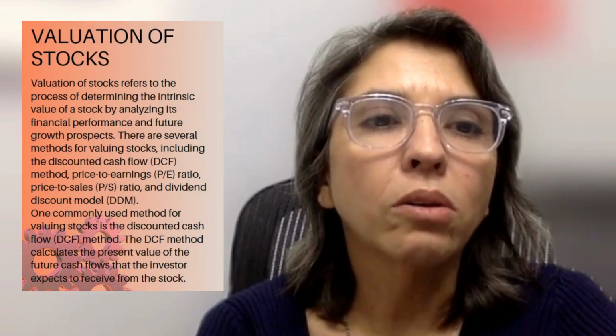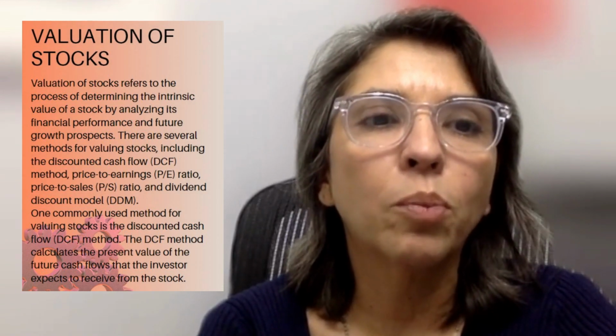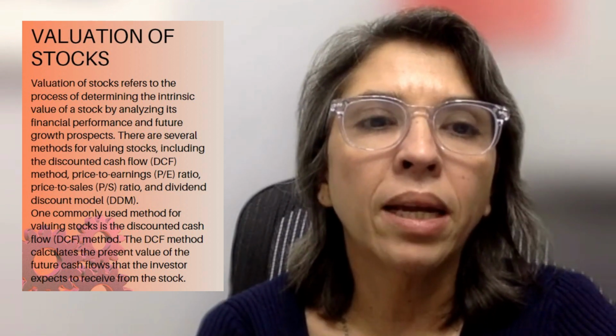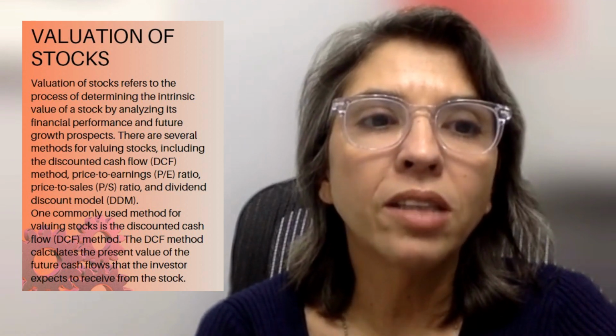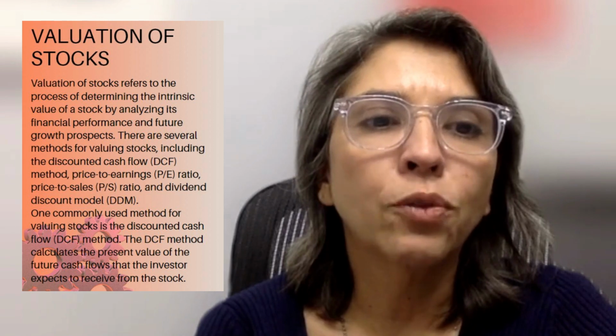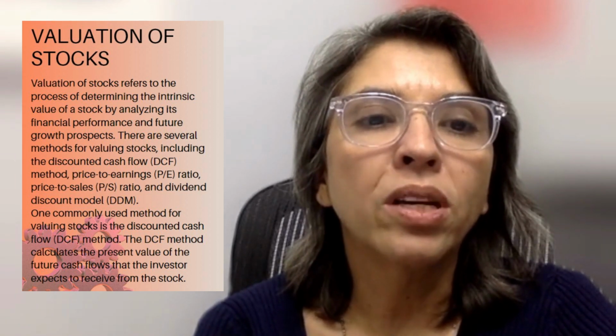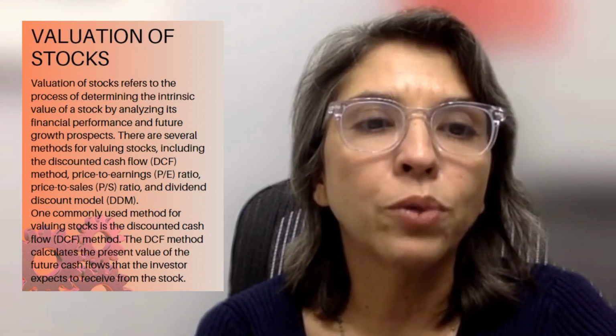The impact of stocks on the economy can be both positive and negative, depending on market conditions and other economic factors. Valuation of stocks. Valuation of stocks refers to the process of determining the intrinsic value of a stock by analyzing its financial performance and future growth prospects. There are several methods for valuing stocks, including the discounted cash flow method, the price to earnings ratio, price to sales ratio, and dividend discount model.